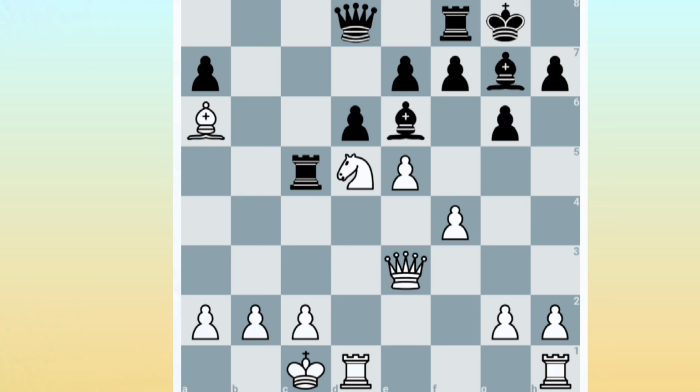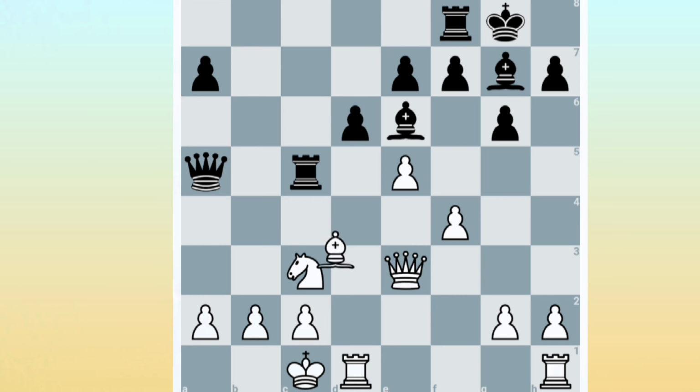And now suppose that white protects the knight by playing knight to c3, and this runs into queen to a5. After that, this gives black a very attacking choice, because white's light square bishop is under attack, and if white wants to defend his light square bishop, let's suppose white plays the move bishop to d3, then black can even sacrifice the rook here and capture the pawn.